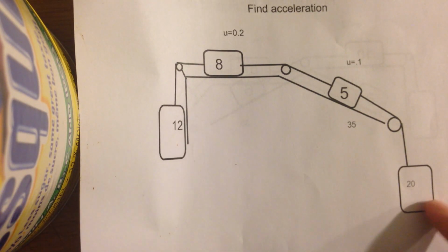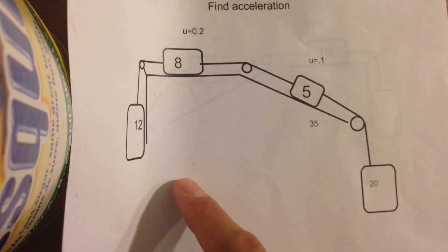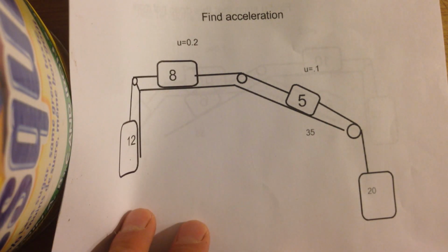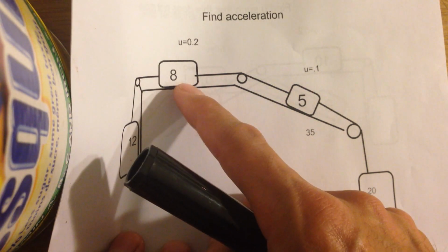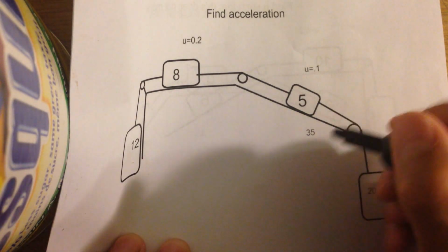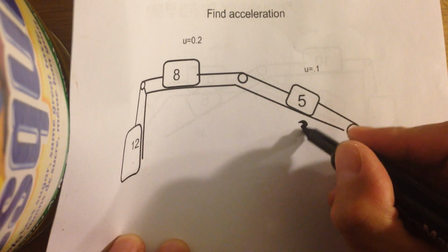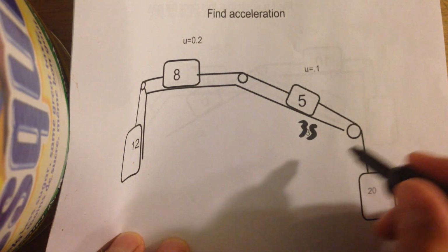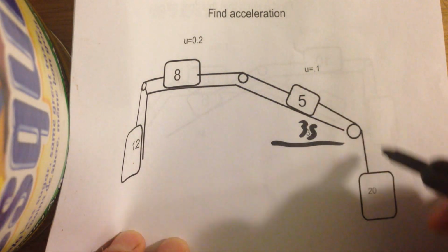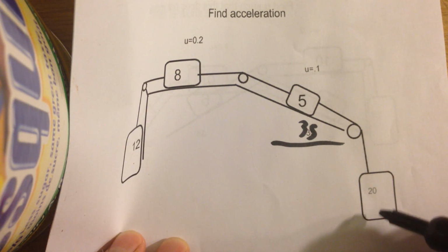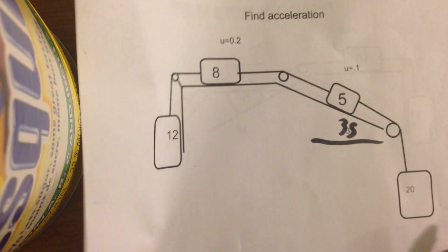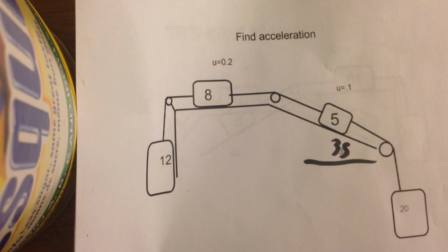Okay, so we're solving a multi-block pulley inclined plane physics problem here. We're going to find the acceleration. We have an 8 kilogram block sitting on a table. We have a plane here that's inclined at 35 degrees. That's 35. Draw it in so you can see it a little bit better. We've got light pulleys. We've got string, a 20 kilogram block pulling down here, and a 12 kilogram block pulling down there. And the question is, what is the acceleration of this system?